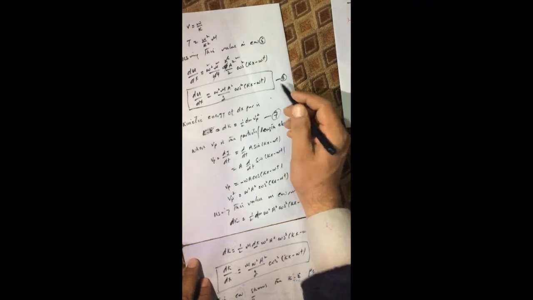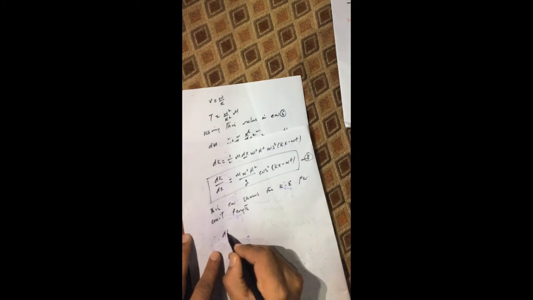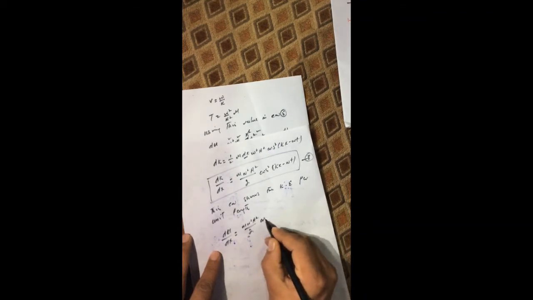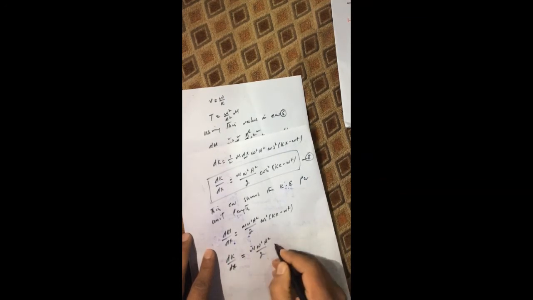Now we have two equations. One is equation number 6, which is for the potential energy. One is equation number 8, which is for the kinetic energy. So the equation for the potential energy is du over dx, which is equal to mu omega square a square over 2 into cos square kx minus omega t. And similarly for kinetic energy, dk over dx, kinetic energy per unit length, and this is potential energy per unit length, which is equal to mu omega square a square over 2 into cos square kx minus omega t.